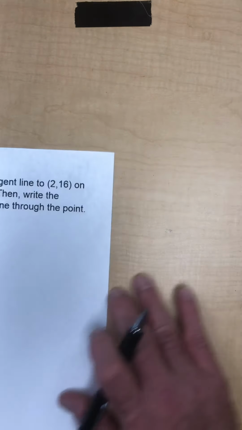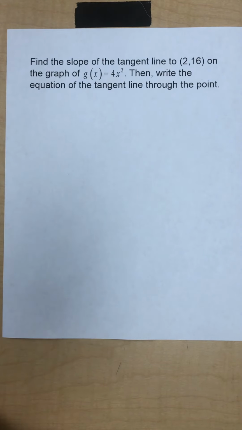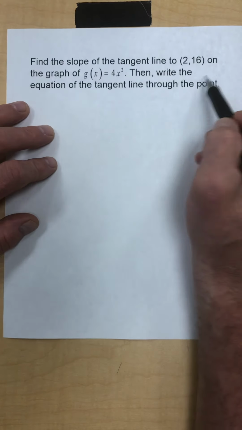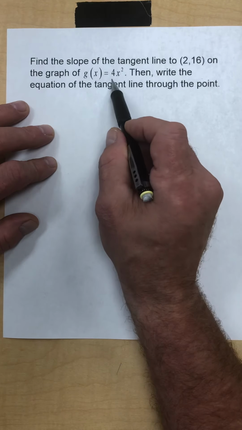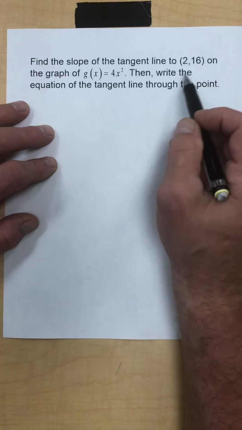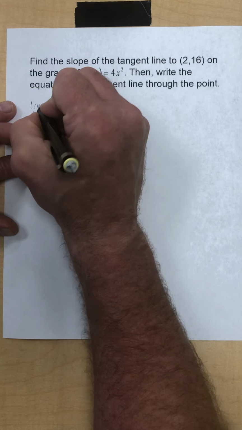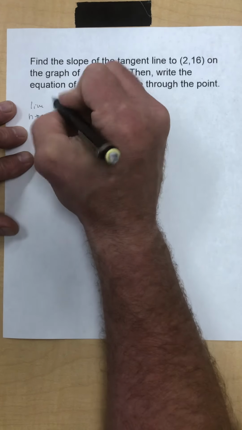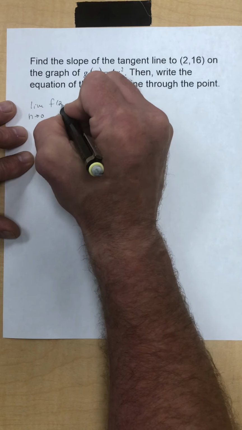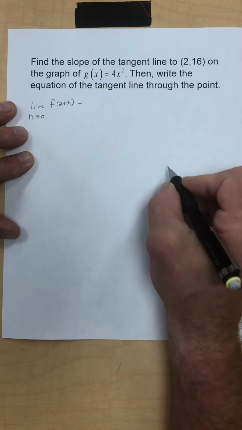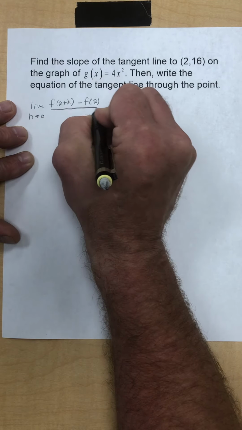Okay, let's see. How about we try this guy? So 4x squared, and let's make sure this guy is on that graph. So when x is 2, I get 4 times 2 squared, which is 4 times 4, is 16. So the point is on the graph. Okay, so I'm going to have to do the limit as h approaches 0 of f of x plus h, and x is 2. That's 2 plus h minus f of x, and x is 2, so that's f of 2, all over h.